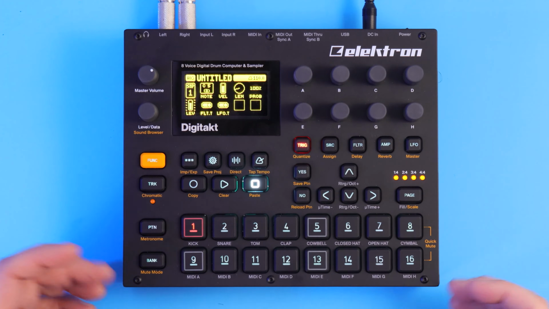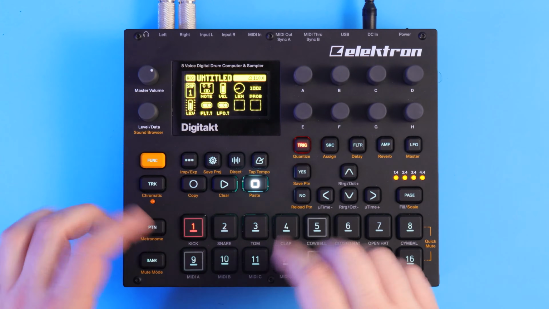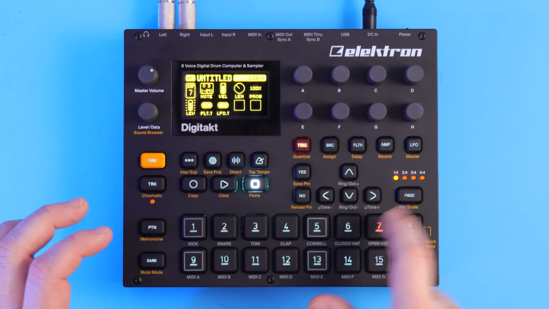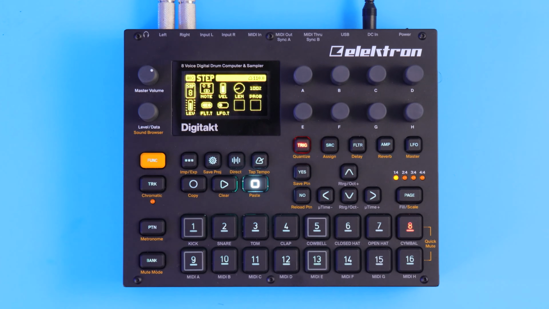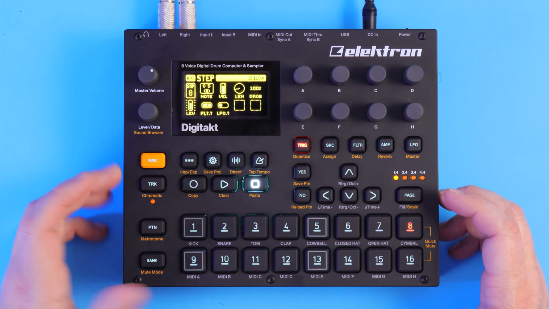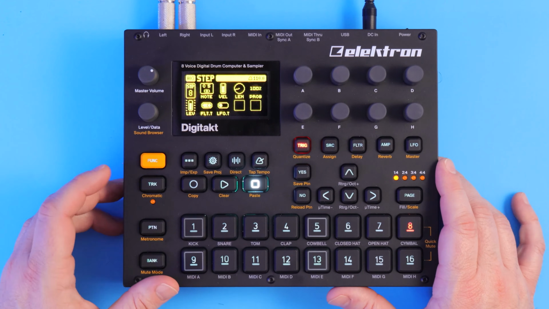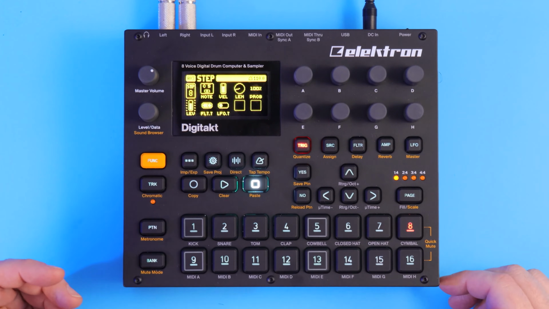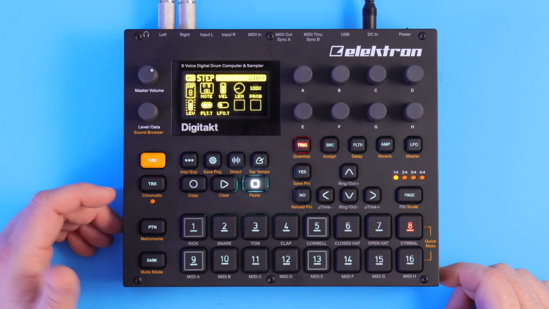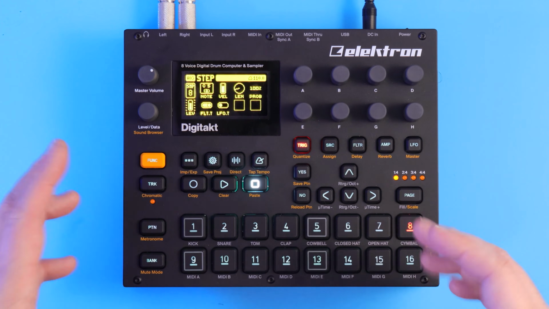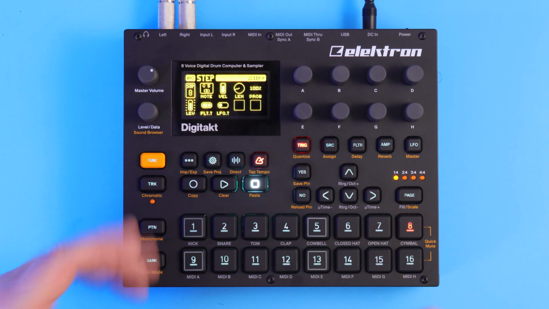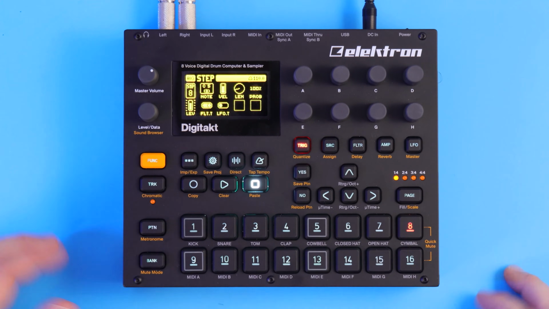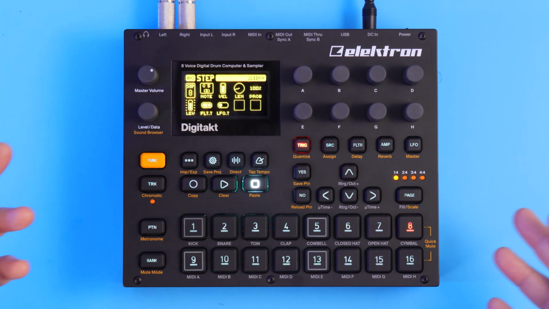Okay, let's talk about step recording mode. I've got a new kit loaded up. I'm going to rename my pattern. Okay, so step recording mode to me feels very unintuitive on a drum machine. I think it makes a lot of sense if you're programming a sequence on a synth or something, a melodic sequence, but on a drum machine, it feels difficult to use. But I'd be curious to hear if anybody really likes the step mode.